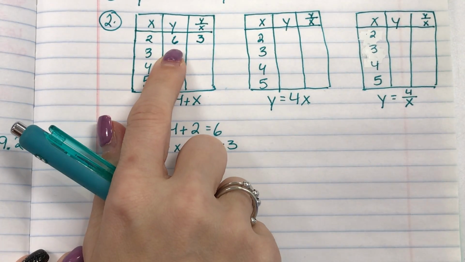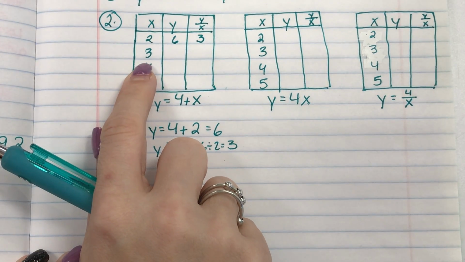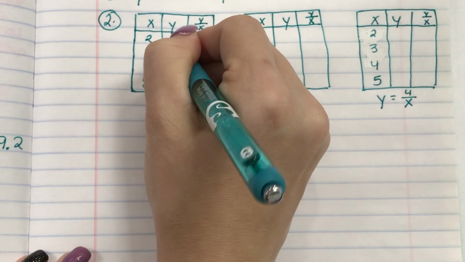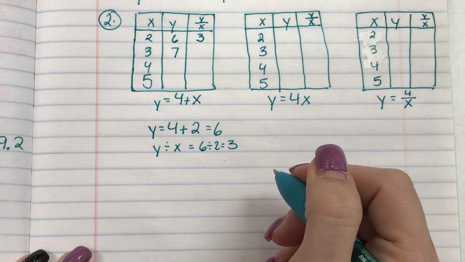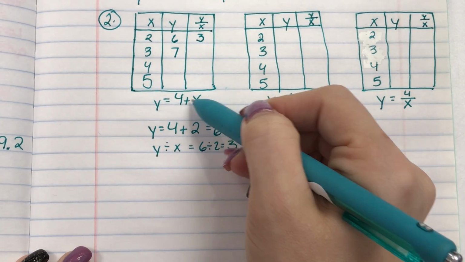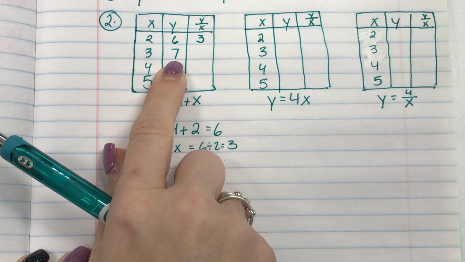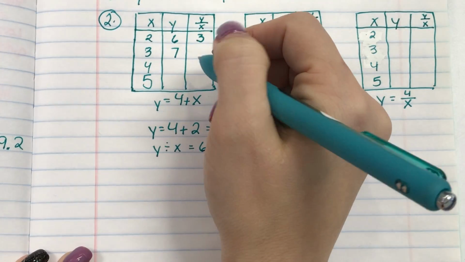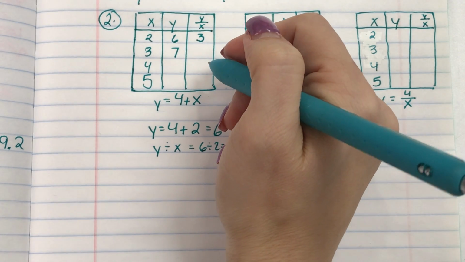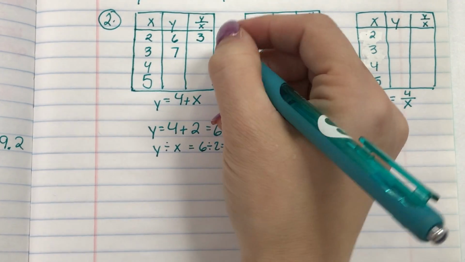Aiden, if 2 is 6, 3 is going to be 7. Because we're doing 4 plus x. What is 3 plus 4? 7. Okay, so then we've got 7 divided by 3, and we get what?